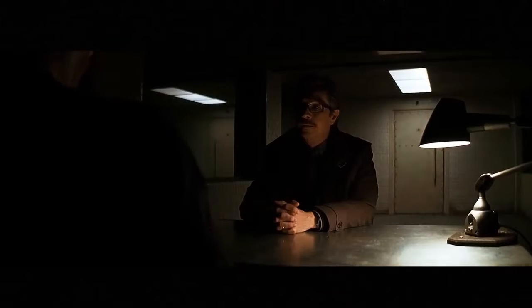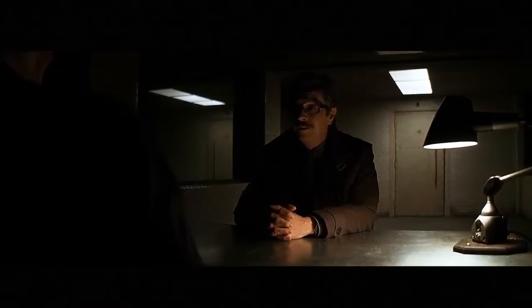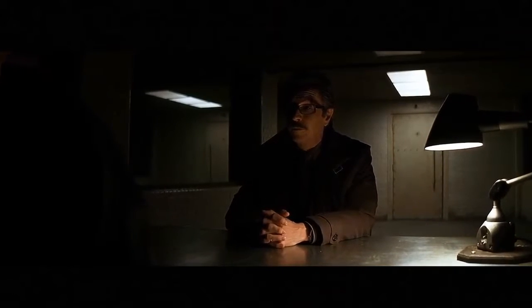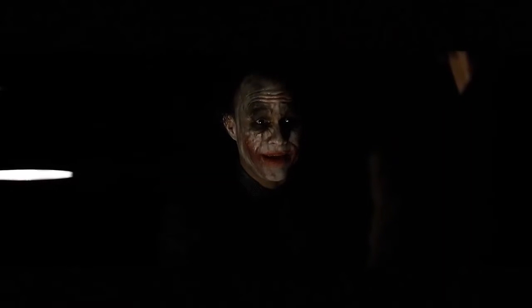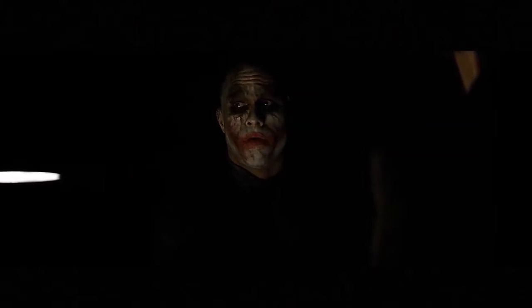Hey guys, so the scene that I want us to look at today was from the second Batman movie, The Dark Knight. It's the Joker interrogation scene, and the reason I want to look at this scene in particular is because I think it does a really good job of demonstrating all the things that we were looking at in the readings this week.